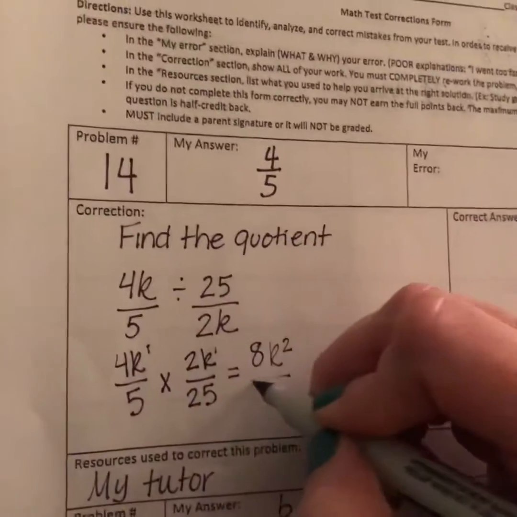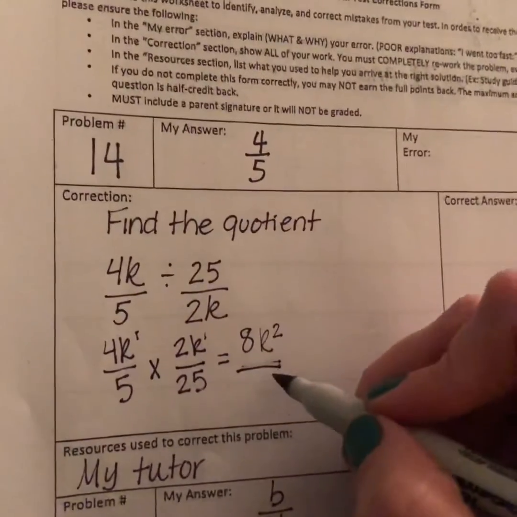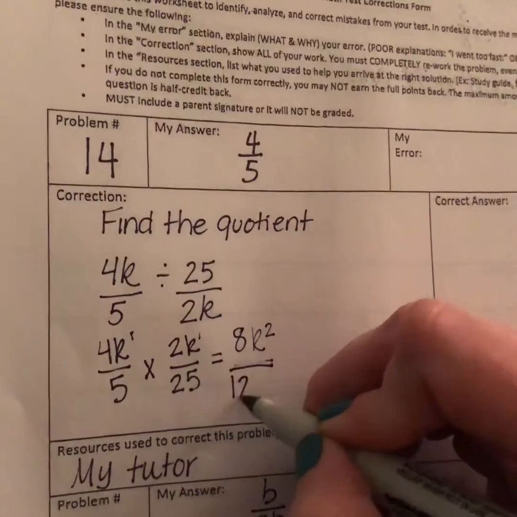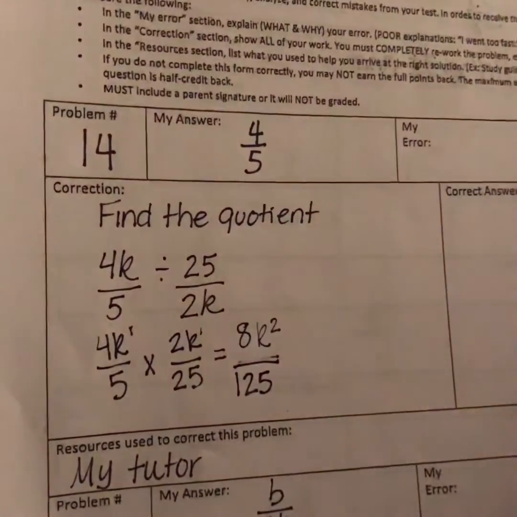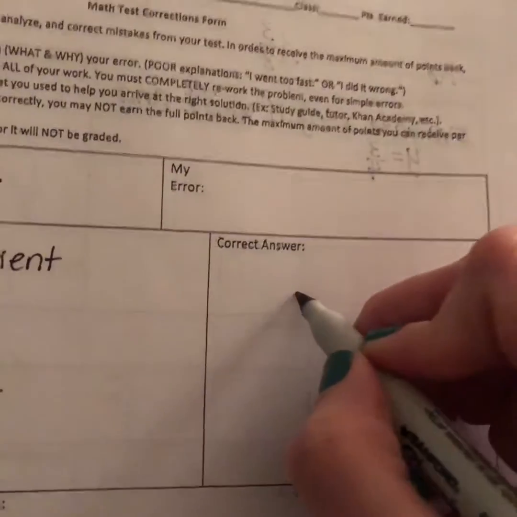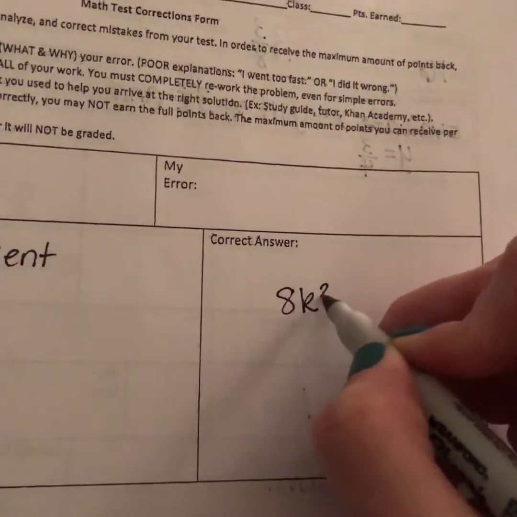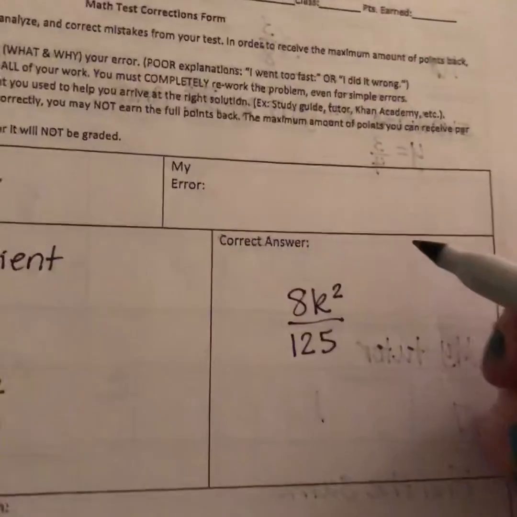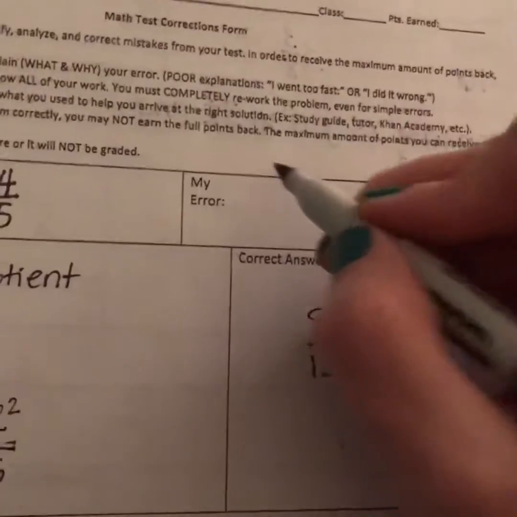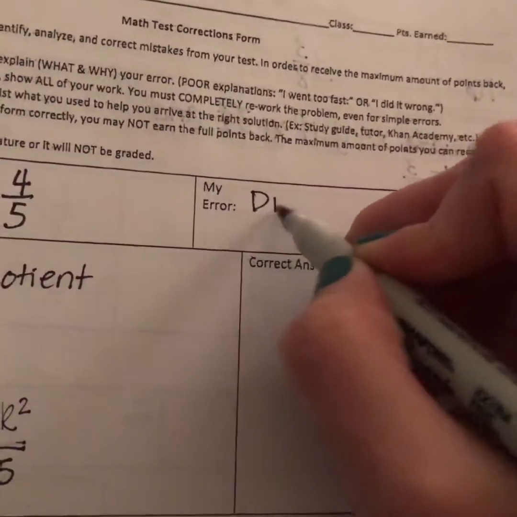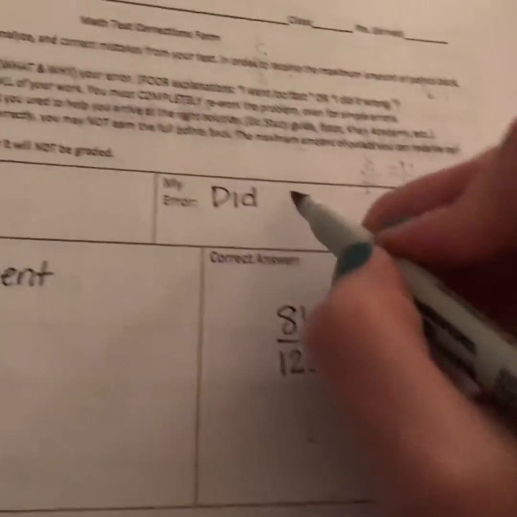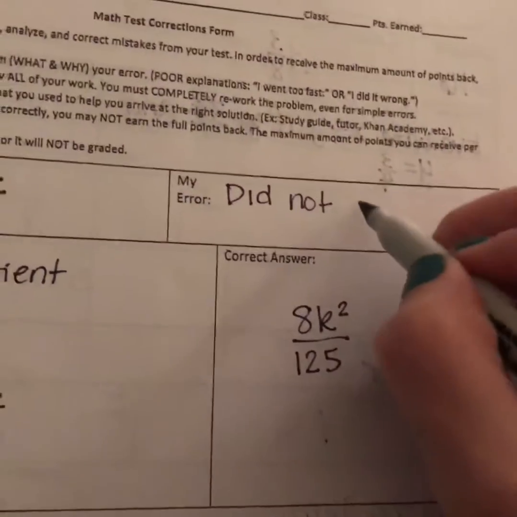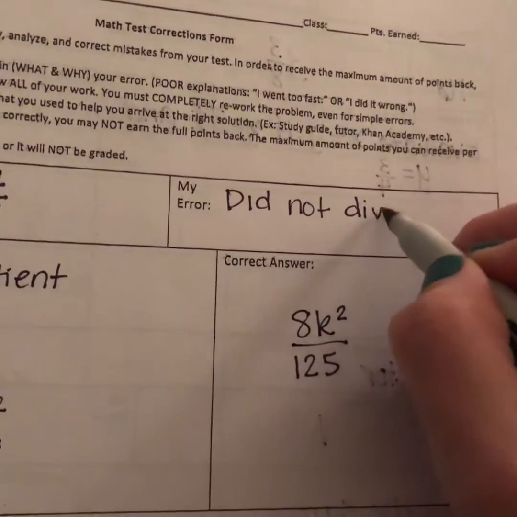And then 5 times 25 is 125, and that's your answer. So your answer is 8k to the second over 125. So up here, we'll say your error was did not divide.